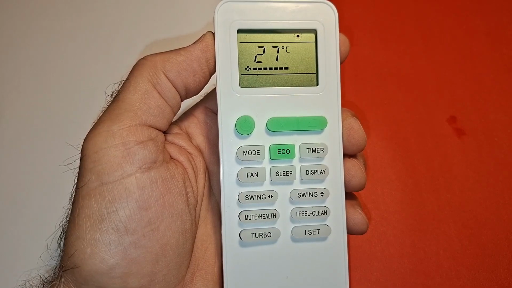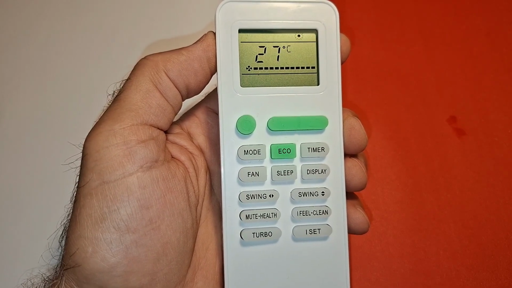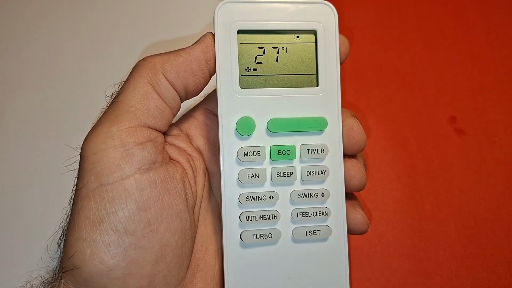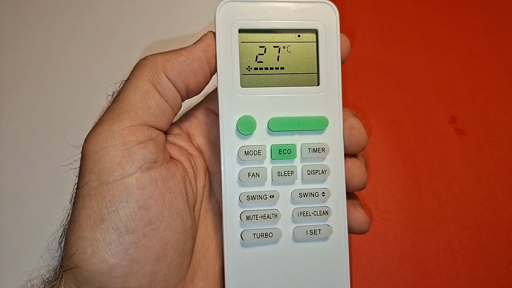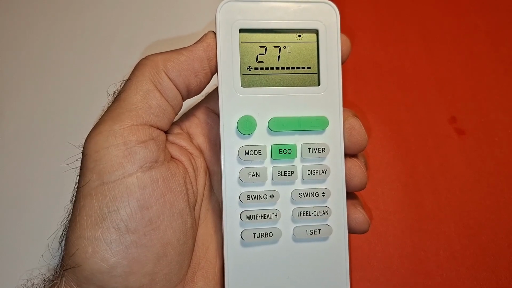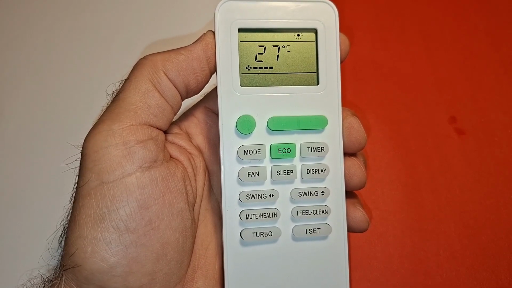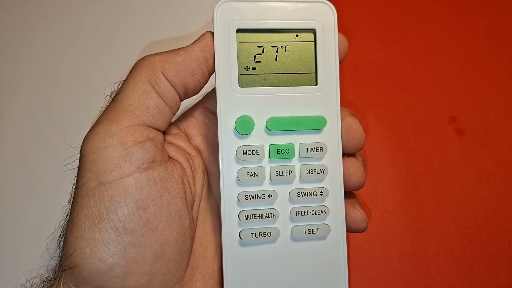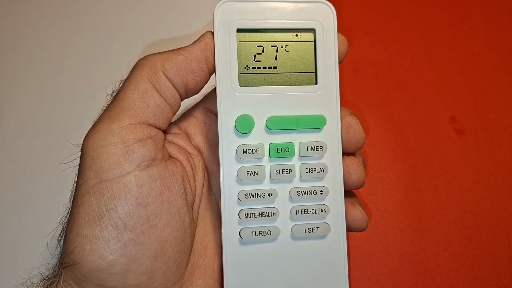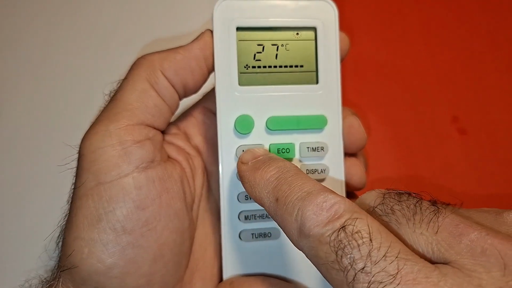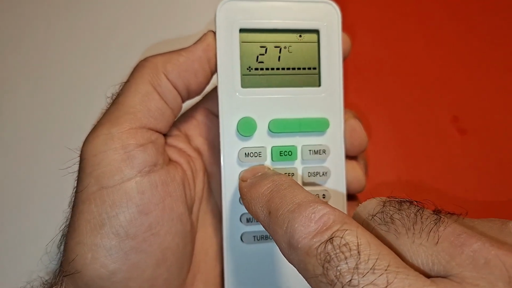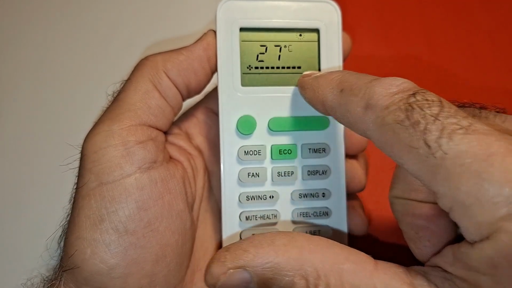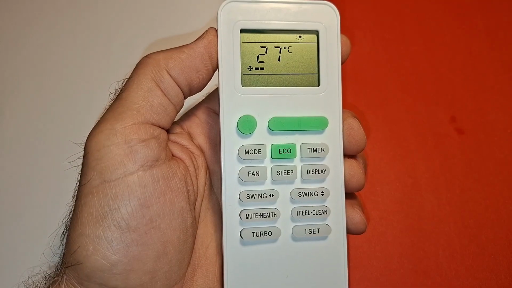more efficiently, because in this case the microprocessor will select the fan speed according to the condensation temperature. Frost or ice accumulation on the outdoor unit will only occur when the outdoor temperature approaches 0 degrees Celsius or 32 degrees Fahrenheit. To switch to auto fan speed mode, we press the fan button several times. And when we see the movement on the screen, the fan will have entered this mode.